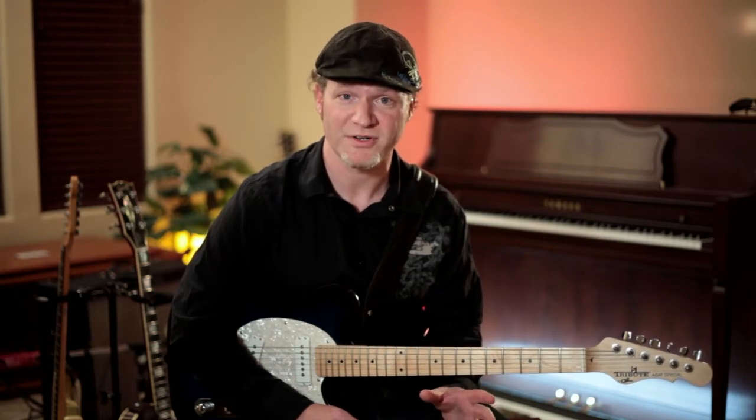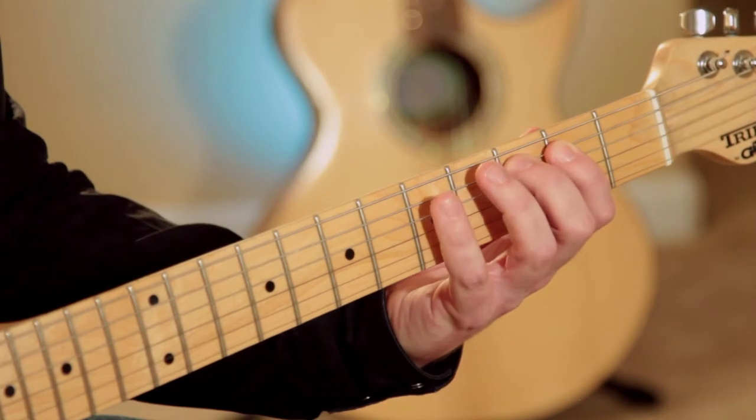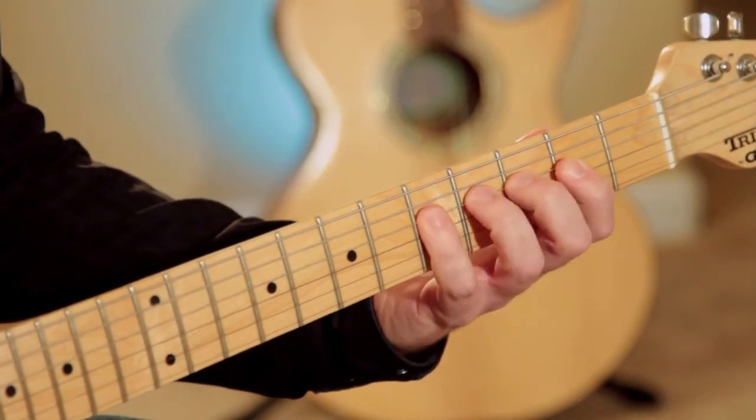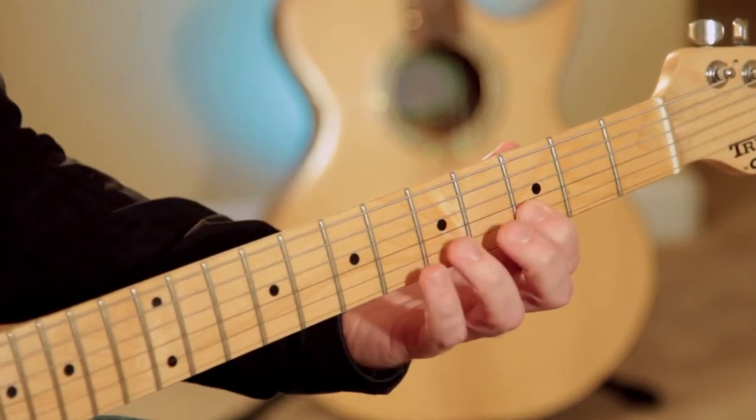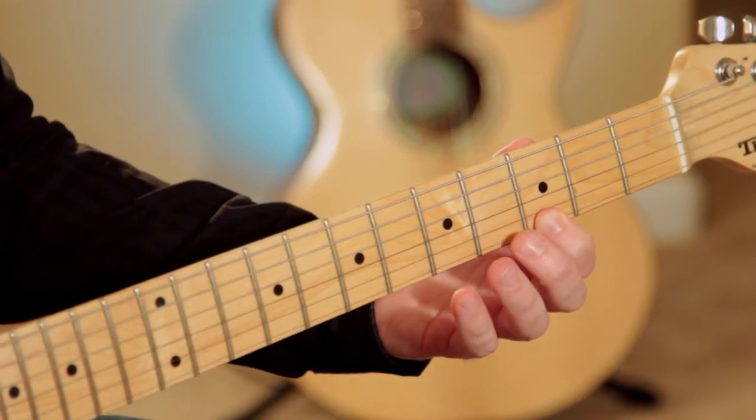Now, the Bebop Dominant is very similar to our dominant scale, otherwise known as our Mixolydian mode. Here's what it sounds like. So if you notice, it has a lot of the same notes, if not all of the notes, in the dominant scale. I just add this F sharp in here.